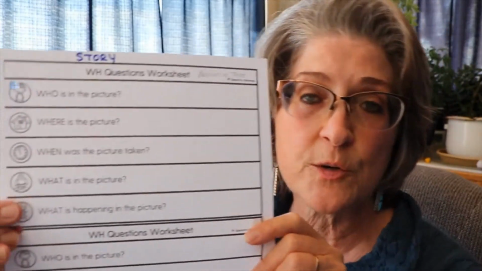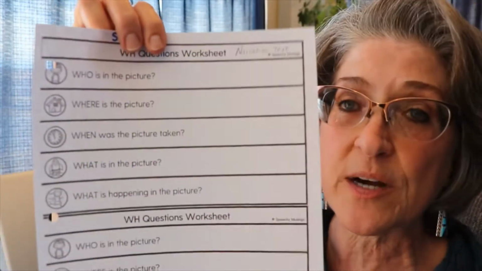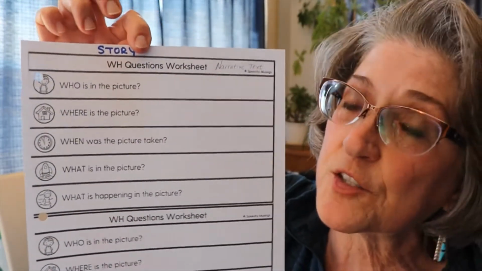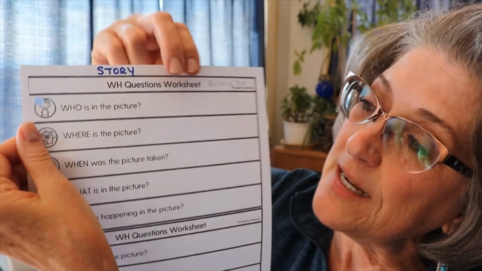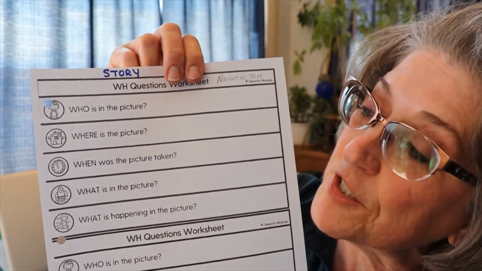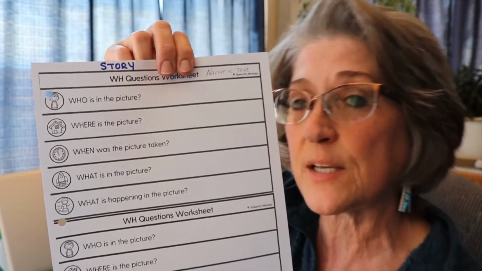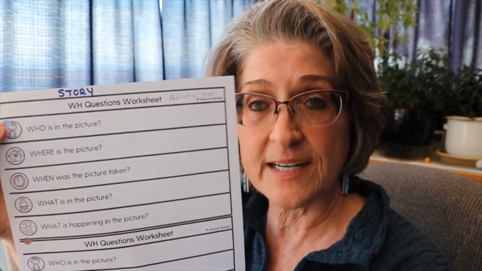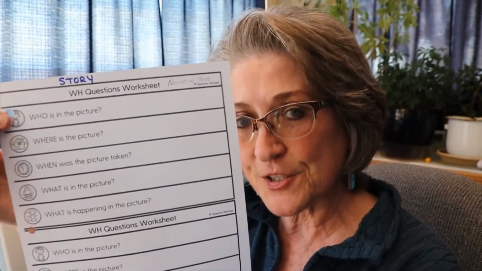You could also work with your child on these WH questions about the story. So this one goes with the story, and it asks, who is in the picture? Where is the picture? Those are all WH questions that we want your child to be able to answer. And again, if your child is not yet able to give that answer, then this is a great opportunity for you to model that language for him and talk about the story.